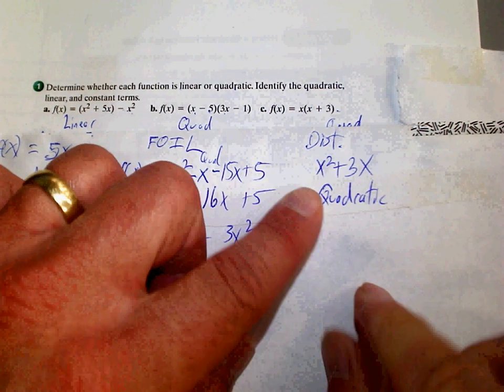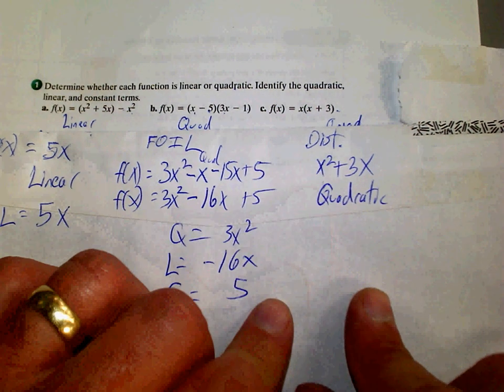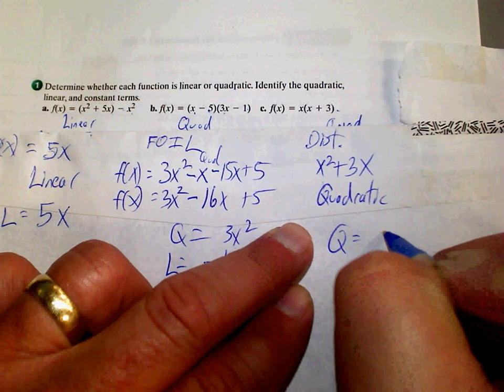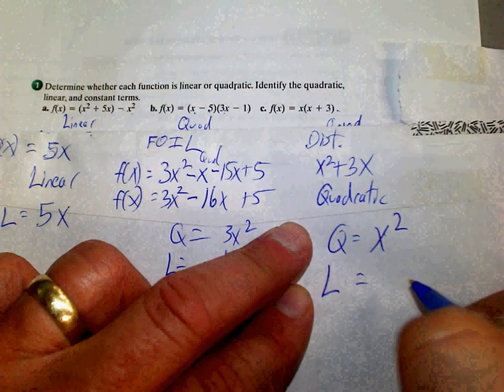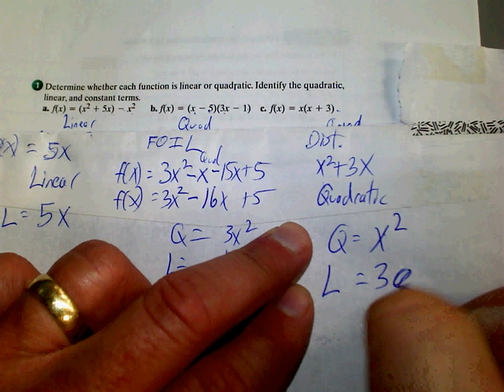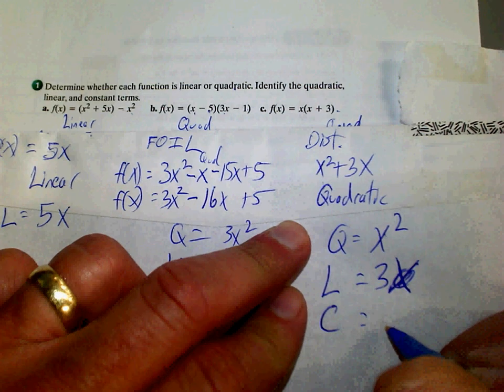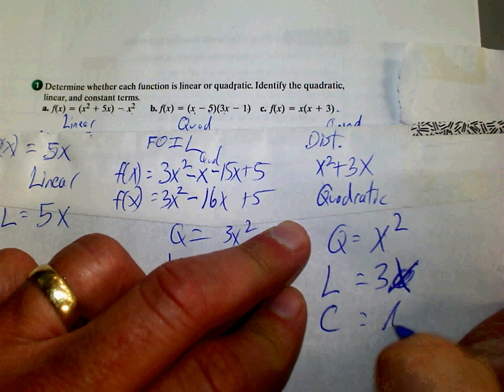What's the quadratic term? What's the linear term? Woo, 3x, that's an x. What's the constant? 0 or NA, there's not one, is there? Nothing. Very good, very good.